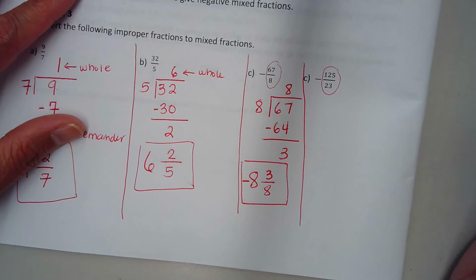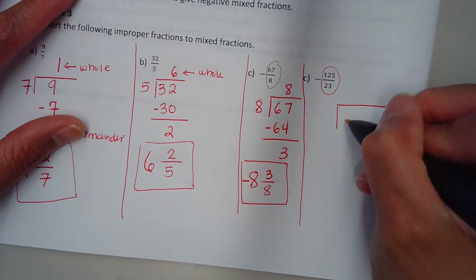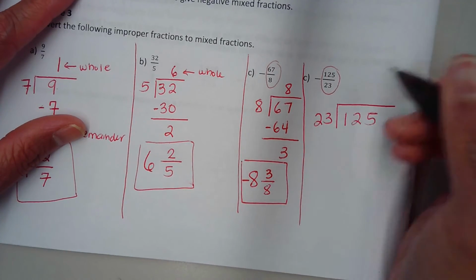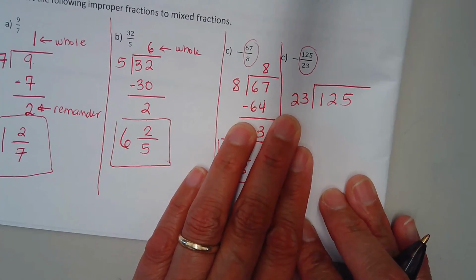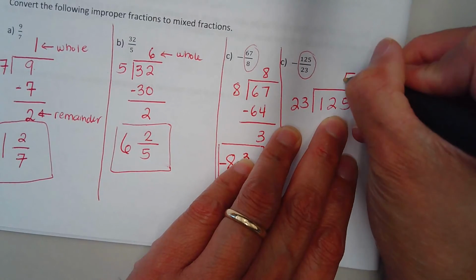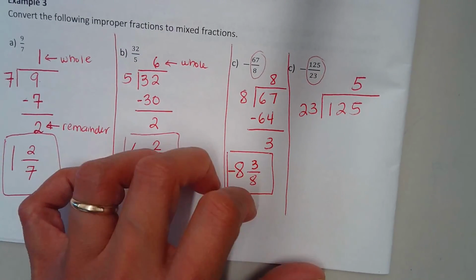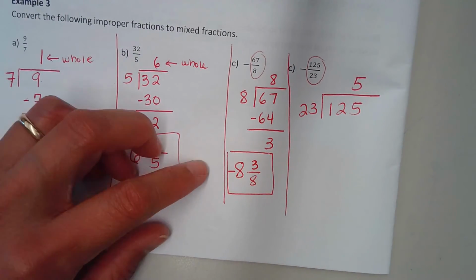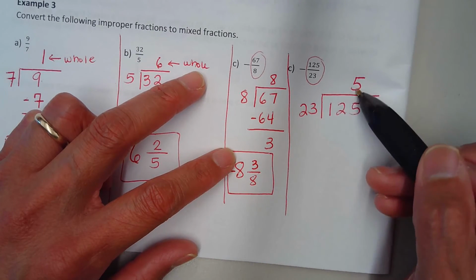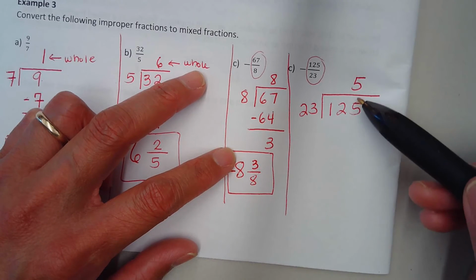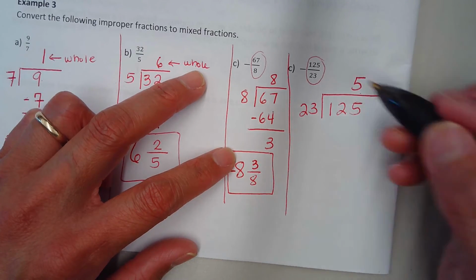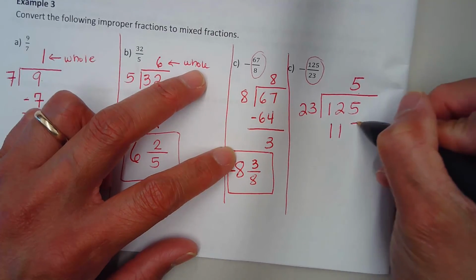125 and 23. 125 divided by 23. So how many 23s fit into 125? 5. Okay, what are we going to do? Multiply that to get 5 times 23, which is 115.